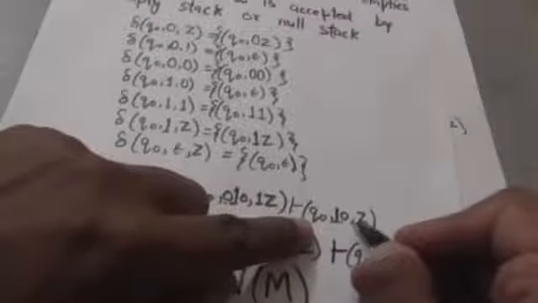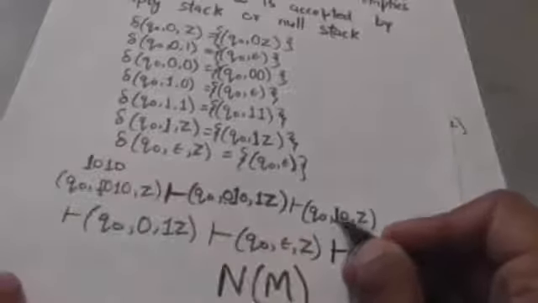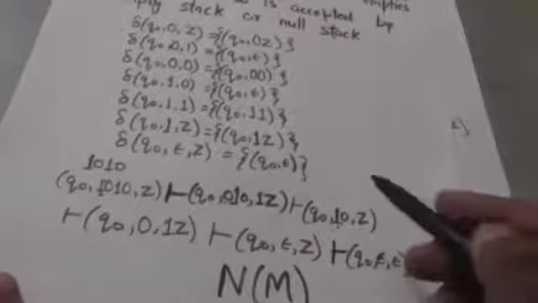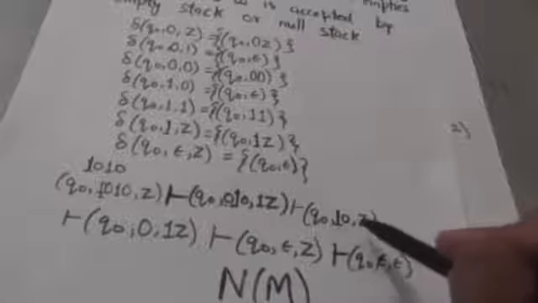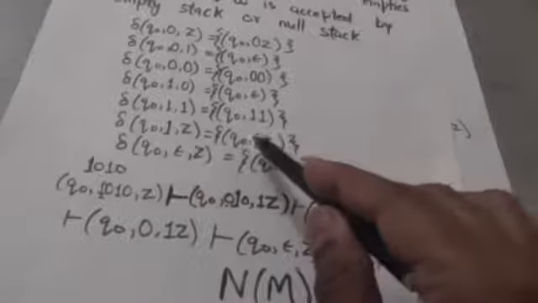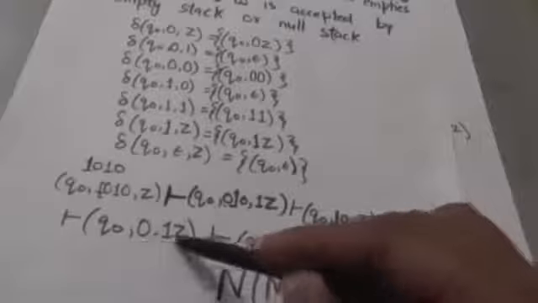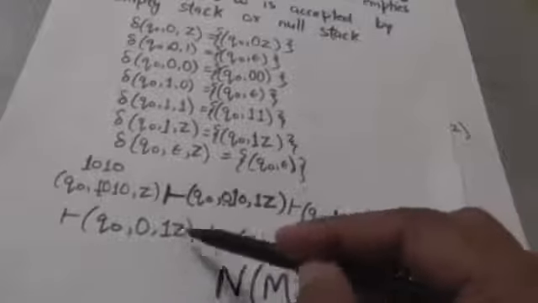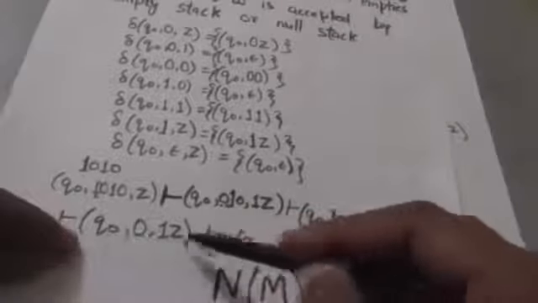So it will come to this configuration. Now it will read this 1. When the machine is in state Q0, reads 1, and the top element of the stack is Z, it remains in state Q0 and pushes 1 onto the stack. The pushdown automata will have this configuration after reading this 1.